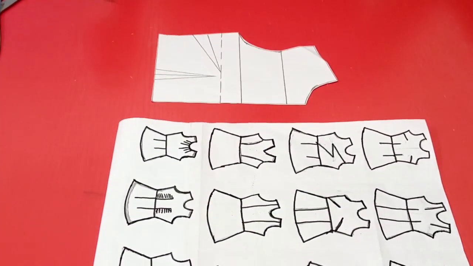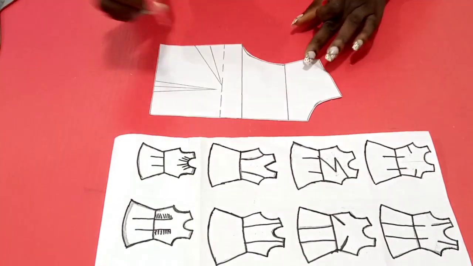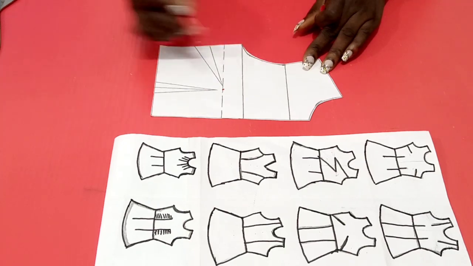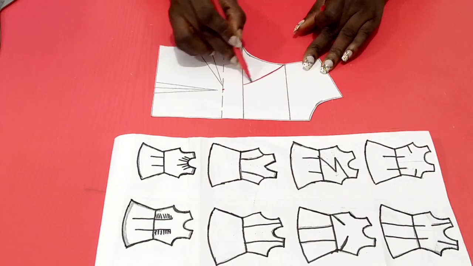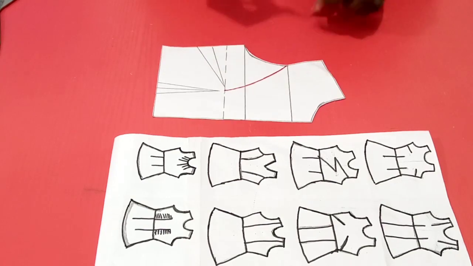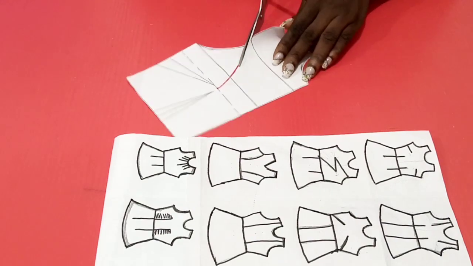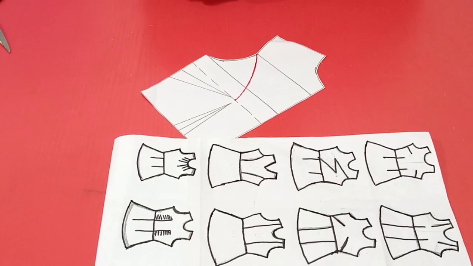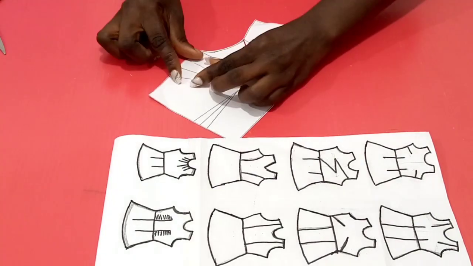And the next thing we need to do will be to draw our style line, which is from the armhole. And here is our apex. So you pick the particular point you want it from the armhole and you draw it. And this is best drawn curved like this. So what we'll do will be to cut through, still adopting transfer. And once we cut through touching the apex now, we can close our side darts.